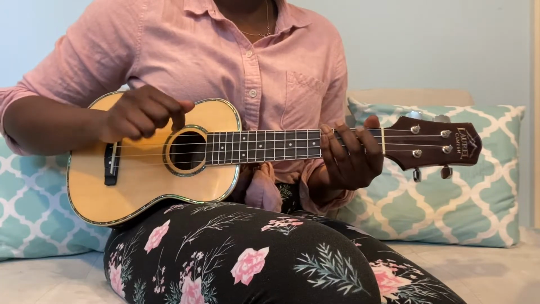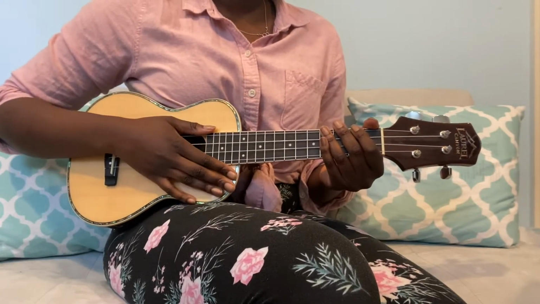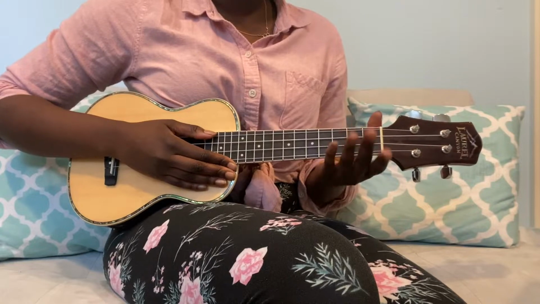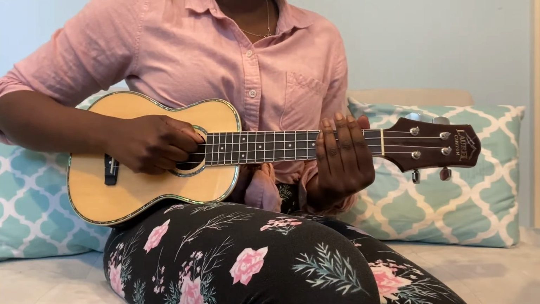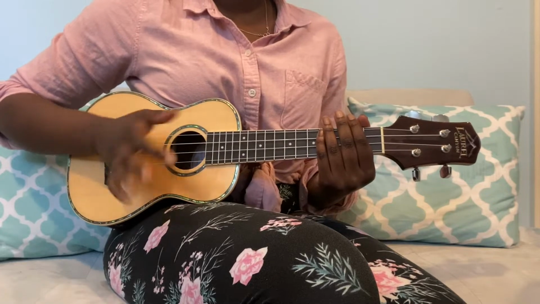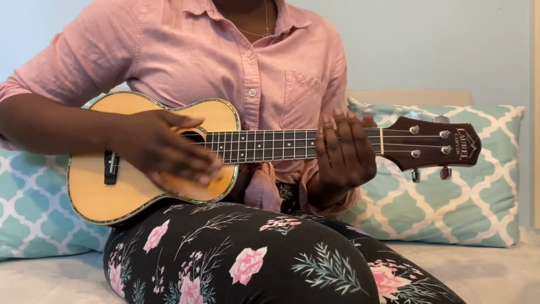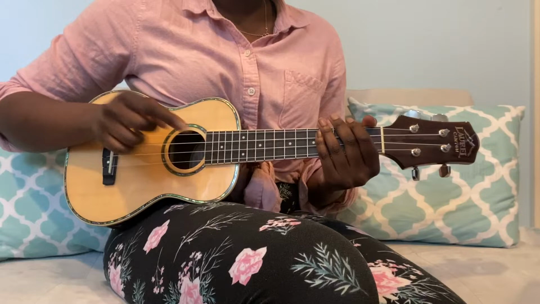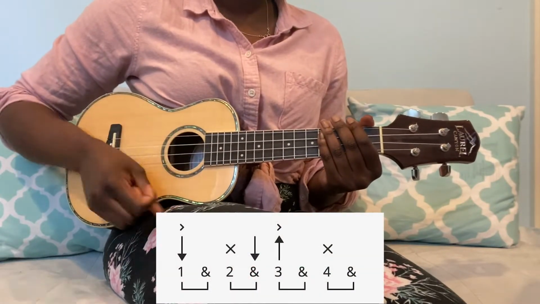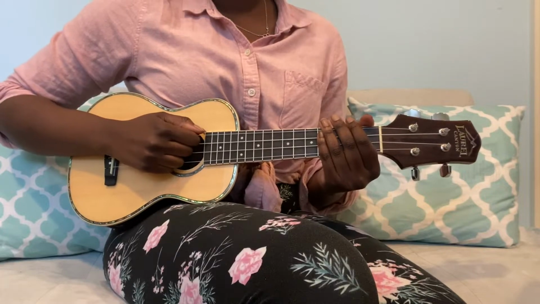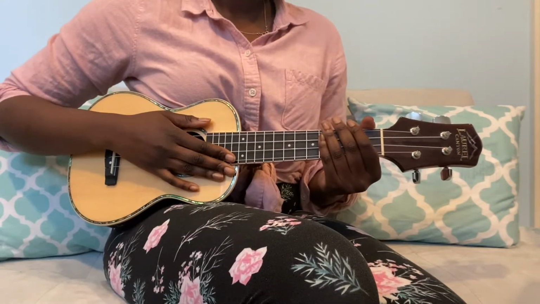You'll notice that I'm muting a little bit differently in this strumming pattern than the last one. Rather than using my left hand to mute on the fretboard, I'm using my right hand to mute on the strings. It's really a matter of preference. You can mute in whichever way feels more comfortable for you. Again, the pattern is down, mute, down, up, mute. And you do this once per chord.